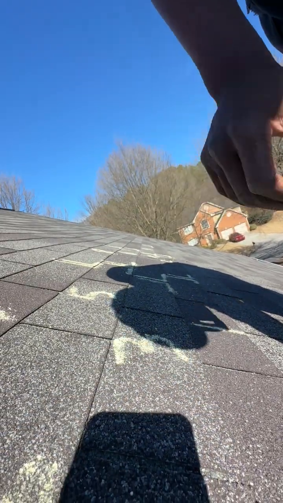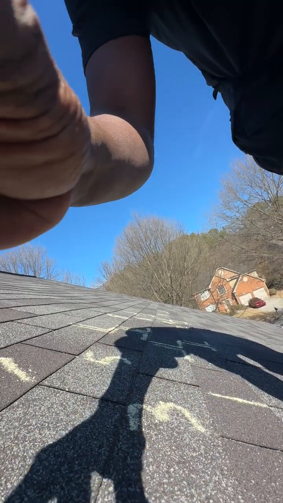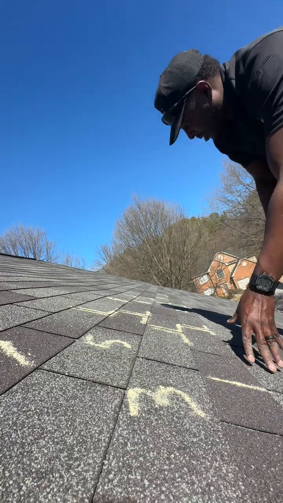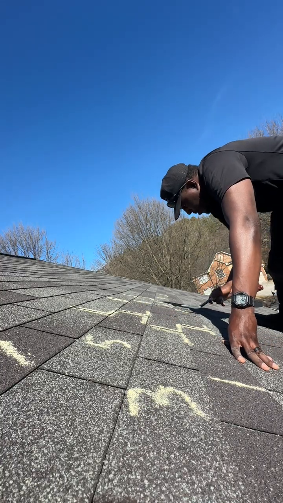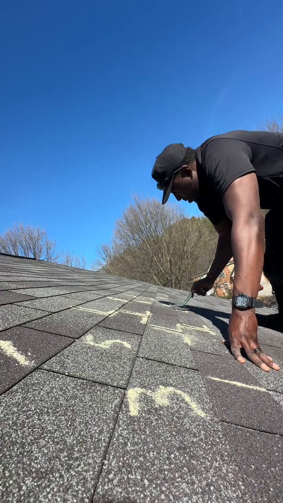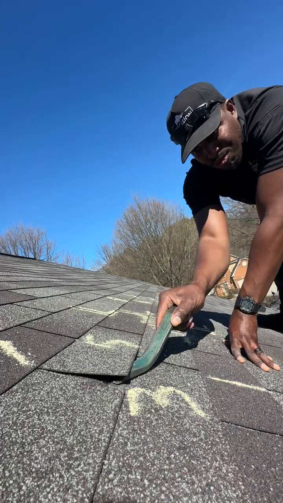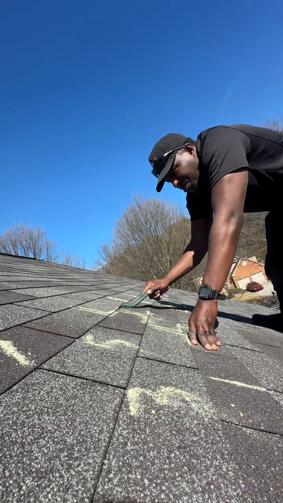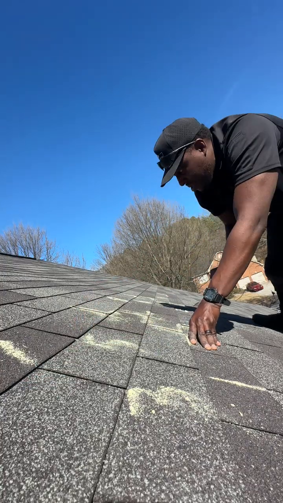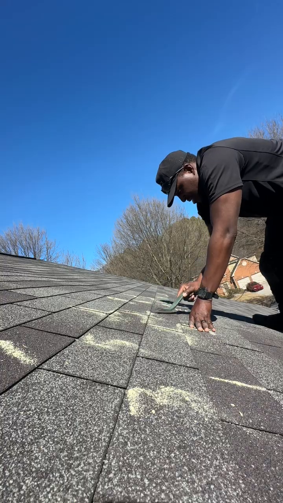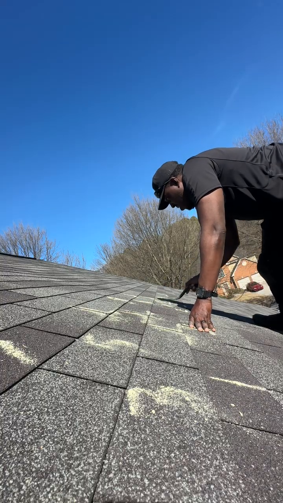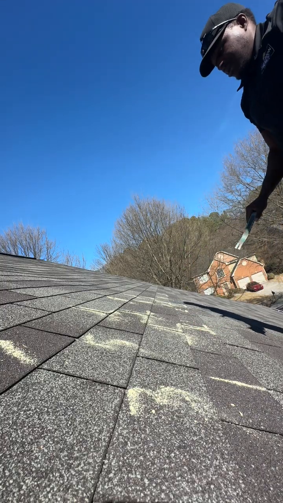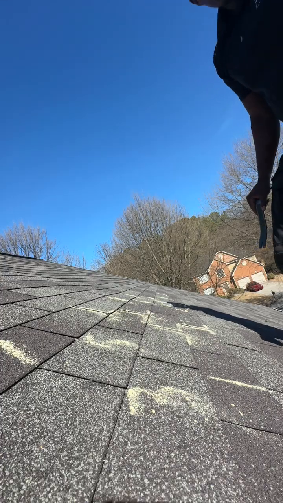I want to make sure we're seeing everything properly here. All right, I'm gonna start unsealing just the wind damage shingle here. Gonna start removing the nails.